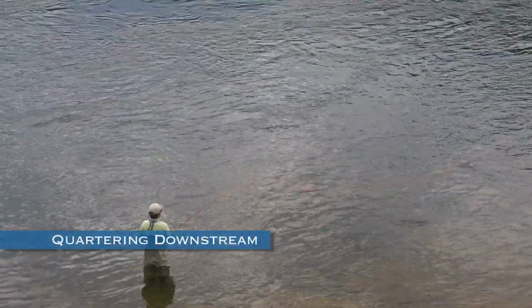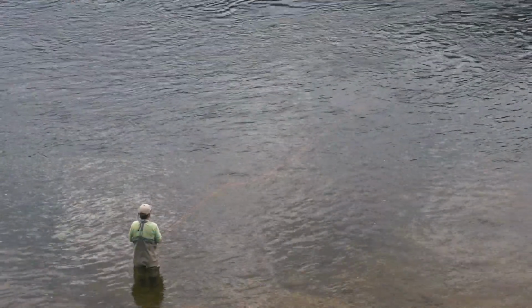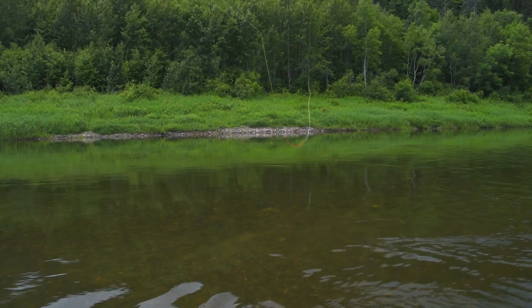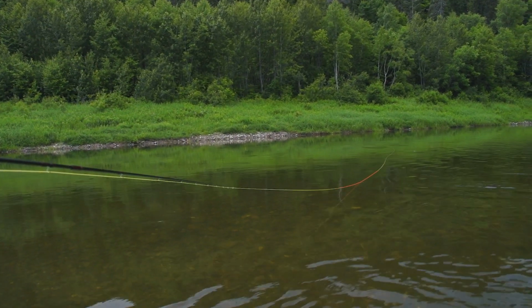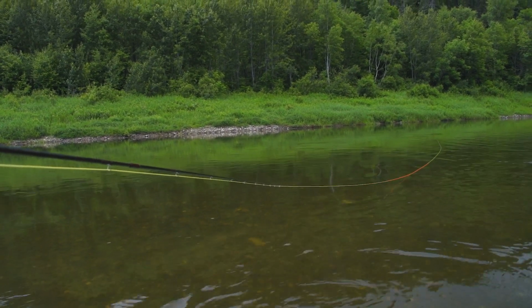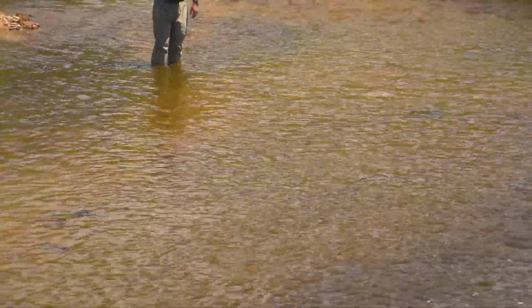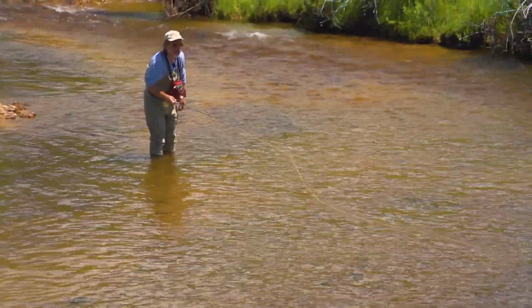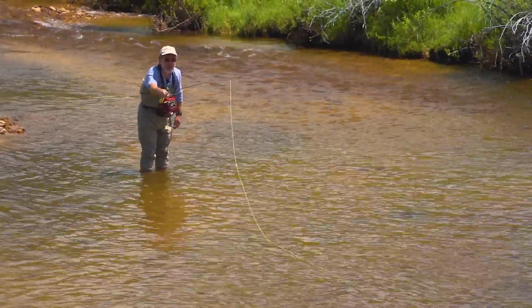When you cast at any angle other than directly upstream or directly downstream, you get what's called swing, where the fly swings across currents instead of in the same direction as the currents. Quartering downstream is the traditional way to get a fly to swing. As the fly swings, you want to control its speed by choosing the current you cast across, by mending the line, or by changing the angle at which you cast in relation to the current.